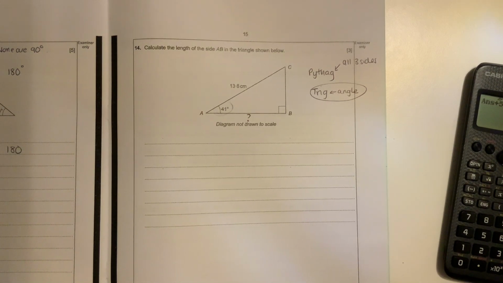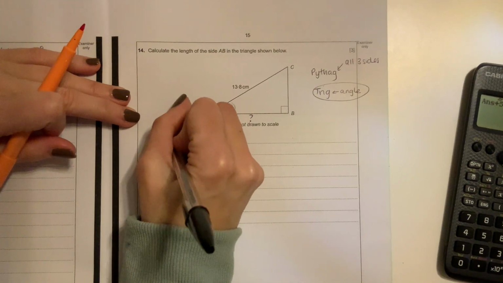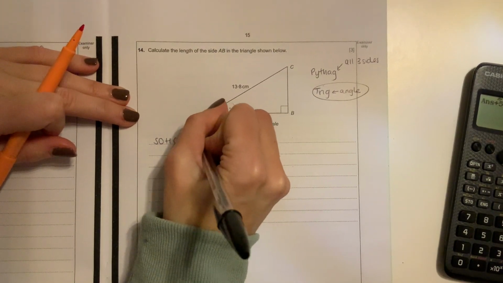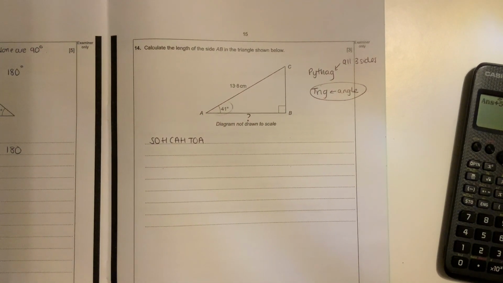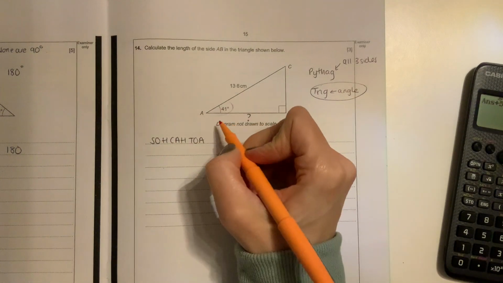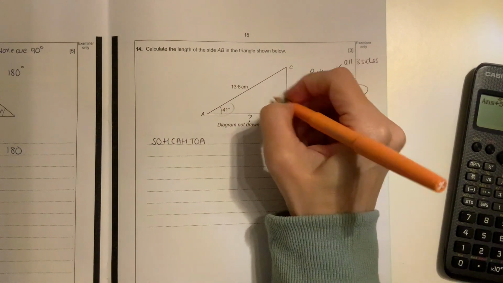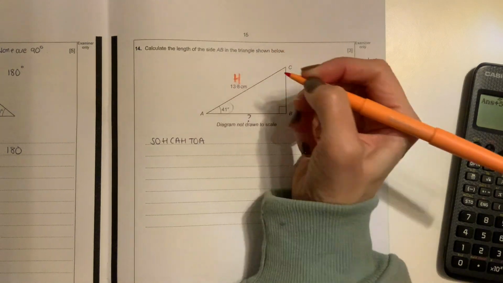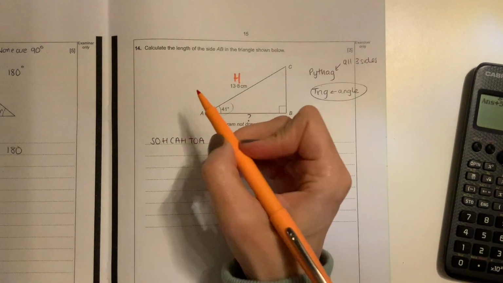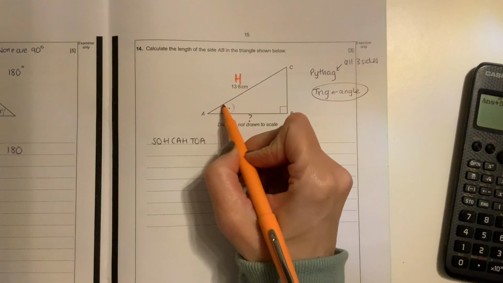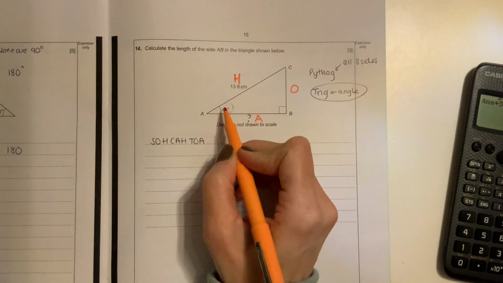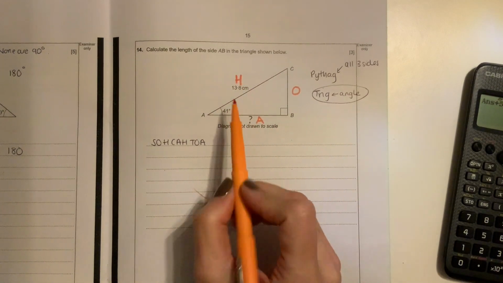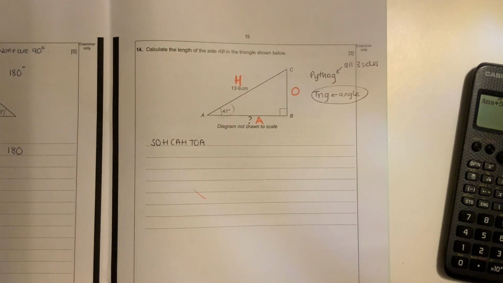So let's go through what we need to write down for trigonometry. We're going to use SOHCAHTOA to help us. We need to choose which part of SOHCAHTOA we're going to use. So we're going to label the sides first. The hypotenuse is the longest. It's always opposite the right angle. So that one's the hypotenuse. Opposite is opposite the angle that we're given. So that one's O. The third side is the adjacent, and that's the one that traps the two angles, so the right angle and the 41.